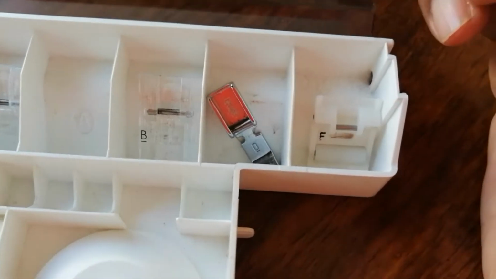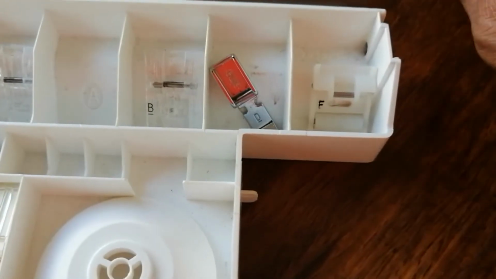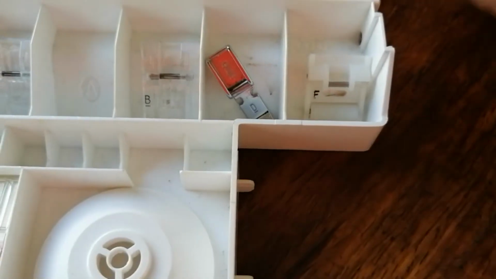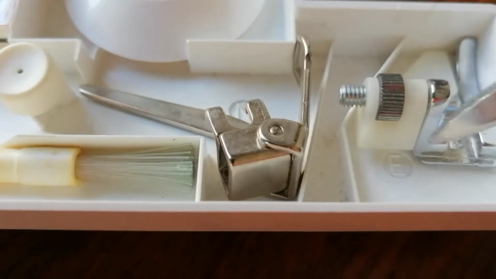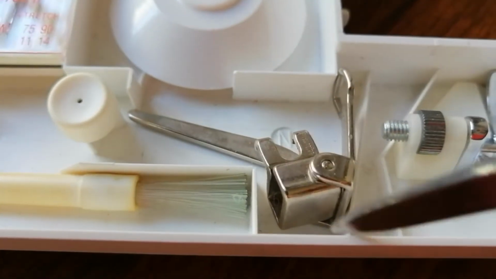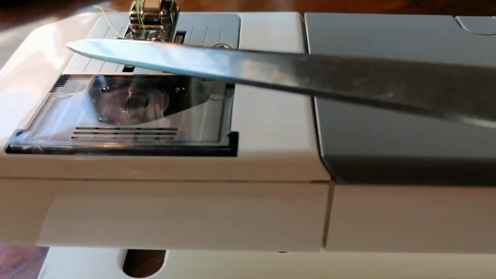There is a number. There is foot B, foot D, foot F, and also the other foot E, as well as the foot N. And then here is also a foot A.